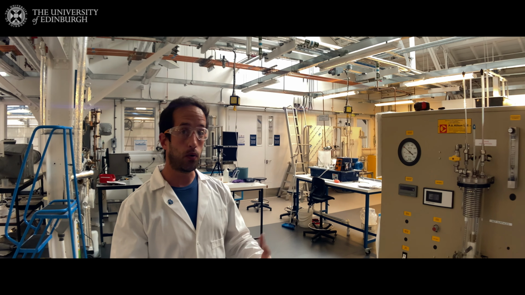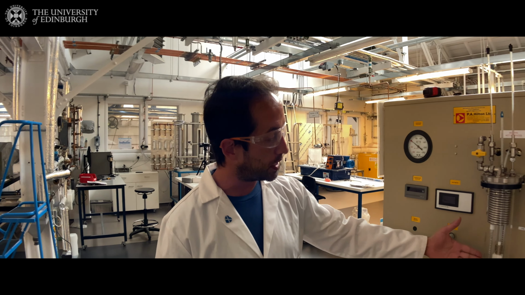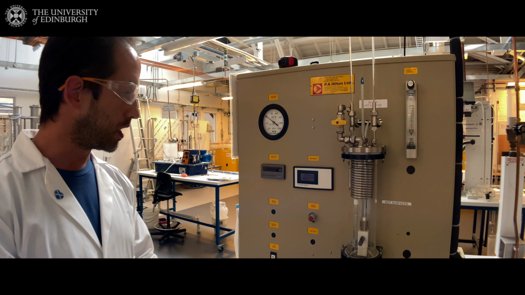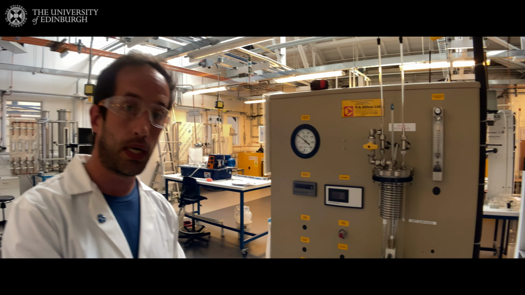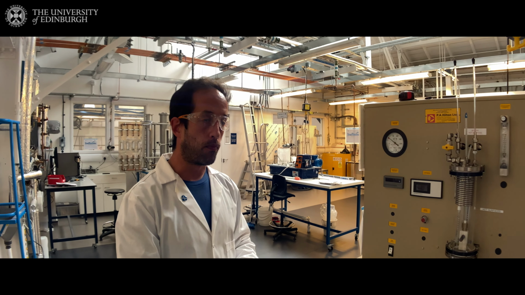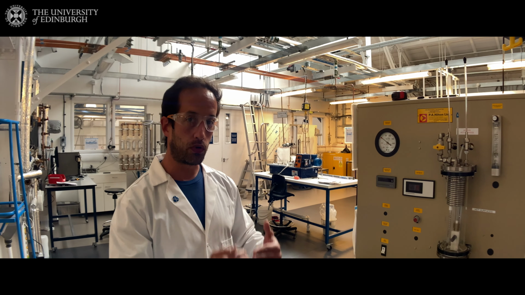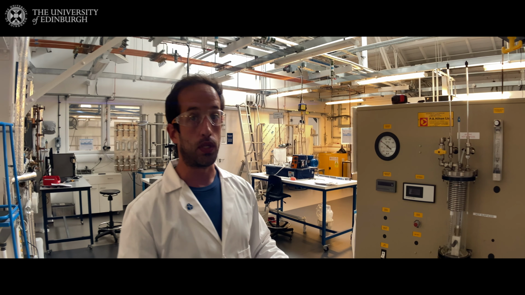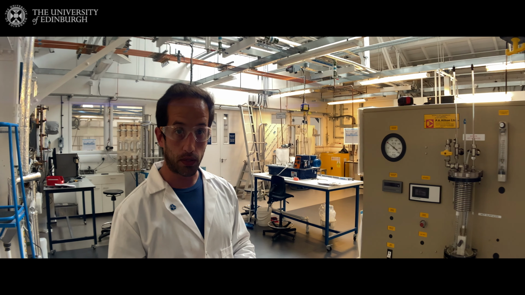What we do here is apply different heating power. We get different temperatures of the heater and of the liquid, and we induce different behaviors: natural convection for low temperatures, then nucleation of bubbles when the temperature reaches the boiling temperature.